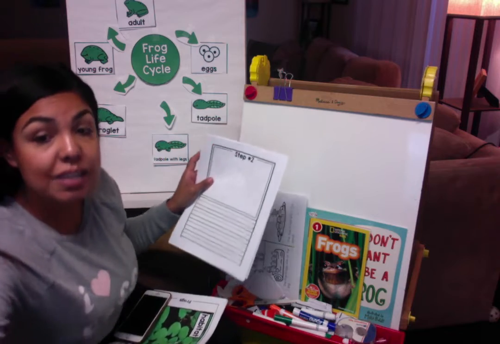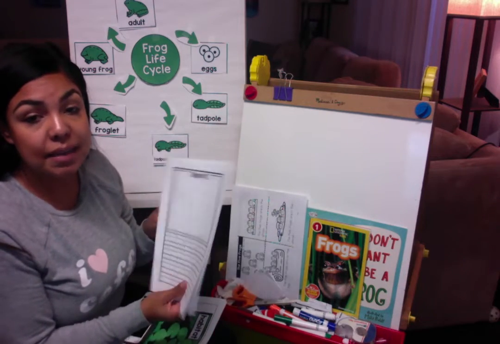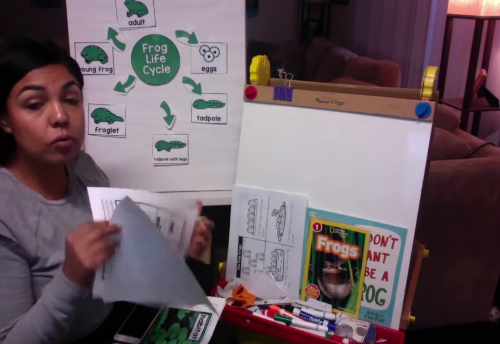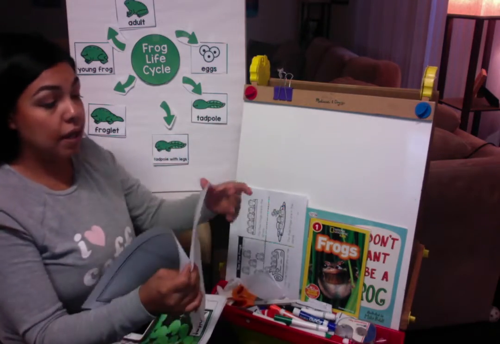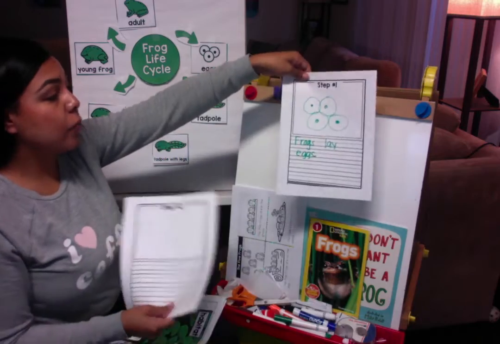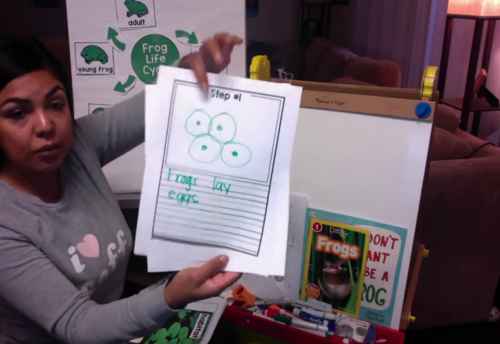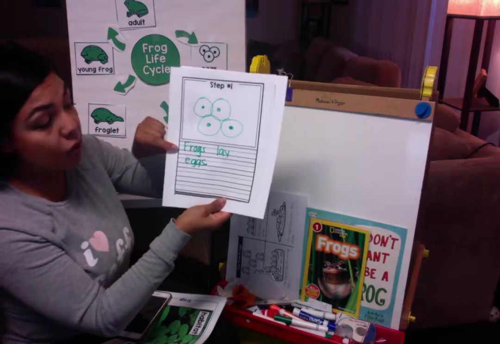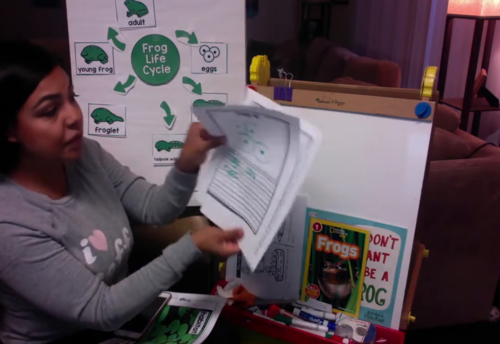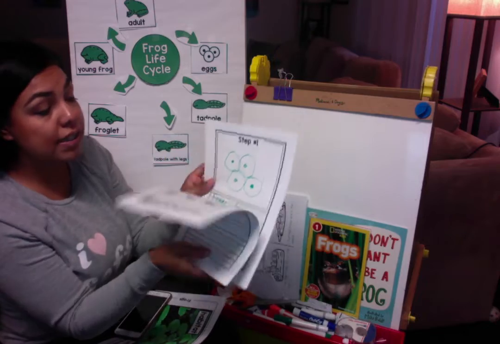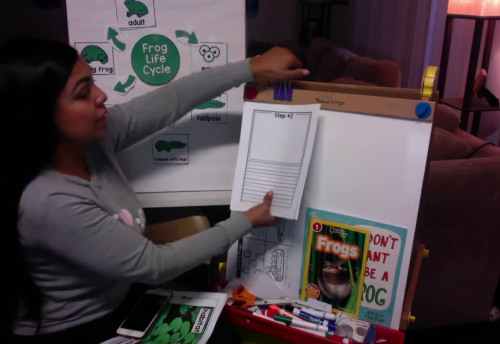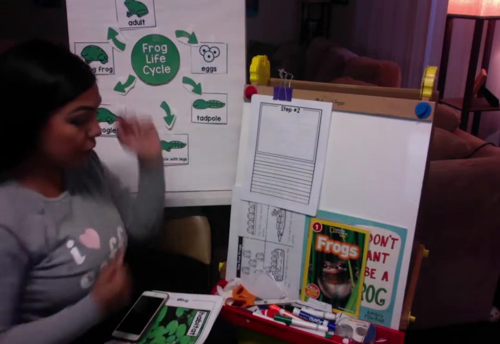So remember yesterday, Naomi? Este libro es solamente de la cicla de las frogs, okay? Only. Okay, Miss D. Okay, so step number 1, yesterday, Miss D wrote about baby eggs. And remember, her sentence says, frogs lay eggs, okay? Now today, I'm going to step number 2. Step number 2. All right.